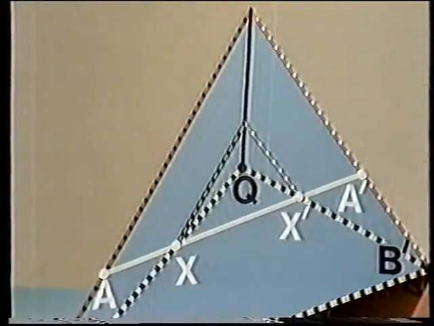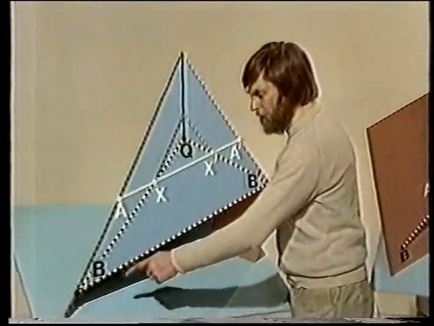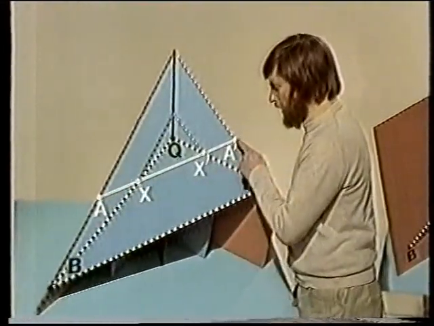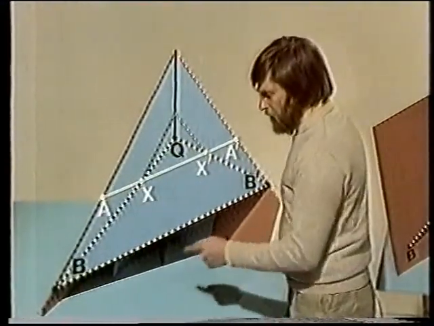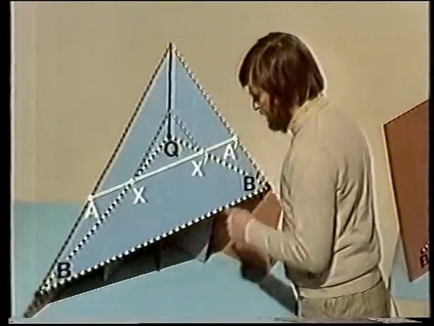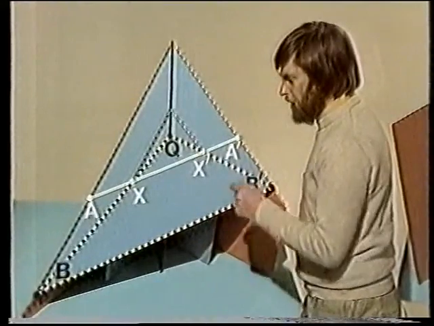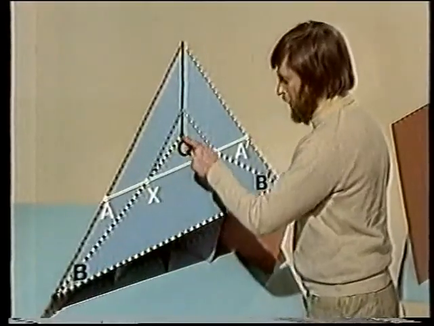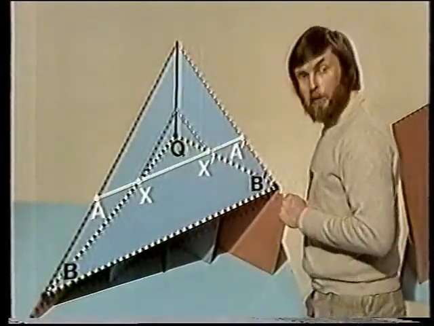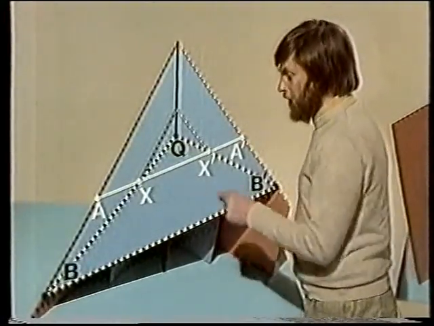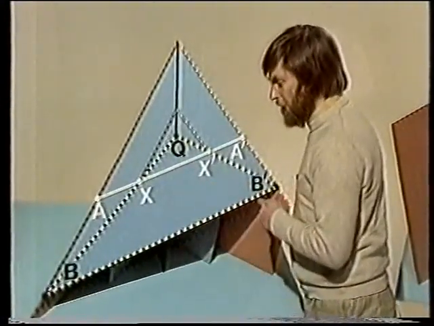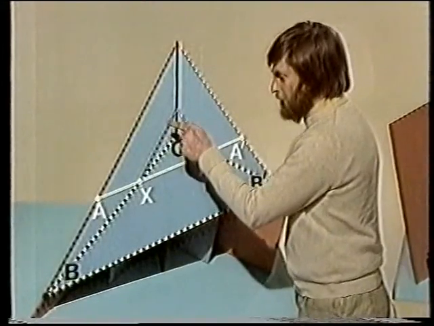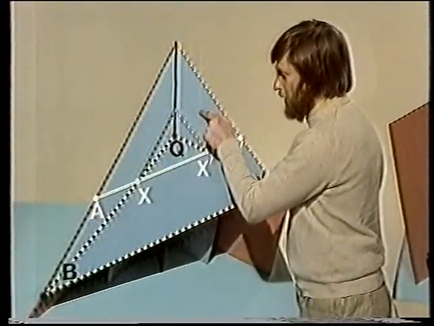I've left off some of the lines to try and make it a little simpler, but I've added in the line B dashed. And I want to prove that that's parallel to the line A dashed. Well, look at the checkered triangle Q, B dashed. If I can show that the line A dashed divides these two sides in the same ratio, then by the converse of the intercept theorem which we had earlier, it will prove that AA dashed is parallel to BB dashed. And I can prove that using the intercept theorem twice, once on each of these pairs of parallel lines.